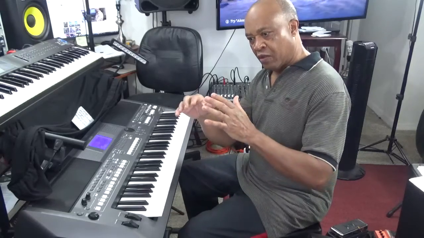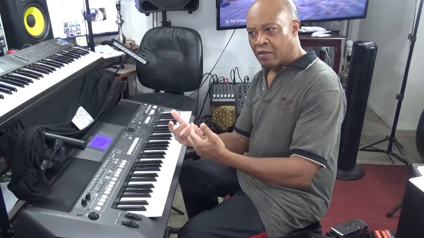When you move clockwise, you are playing in intervals of a perfect fifth, 7 half steps. And when you move counterclockwise, you are playing in intervals of fourths, which is, I believe, 5 half steps.